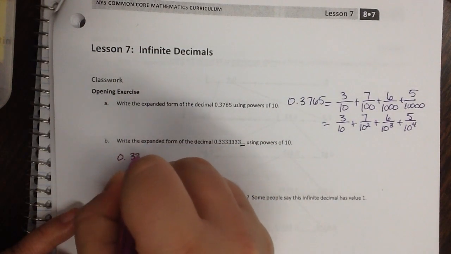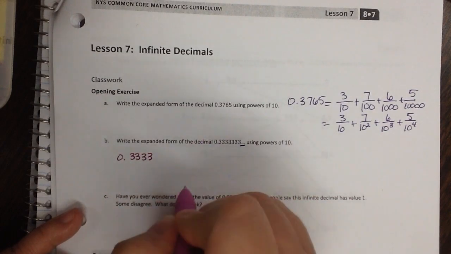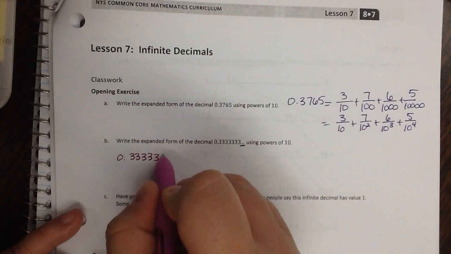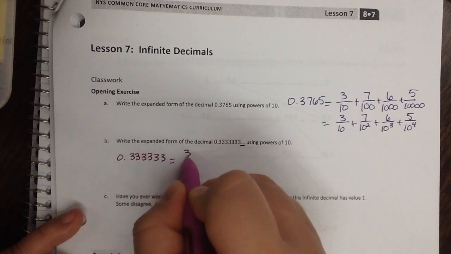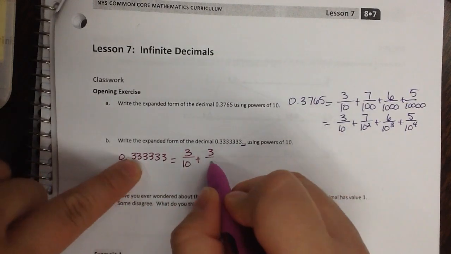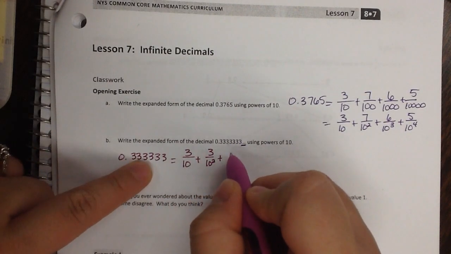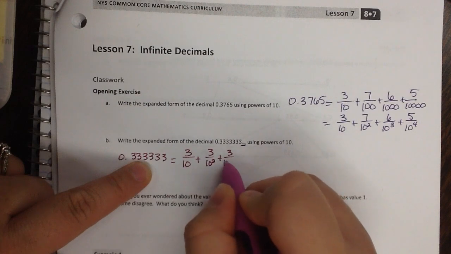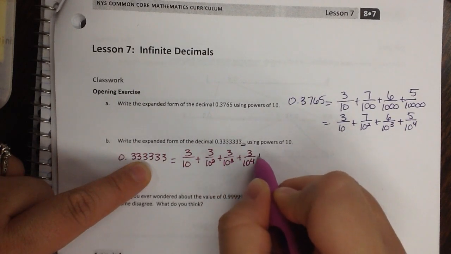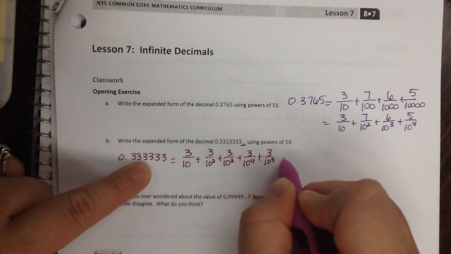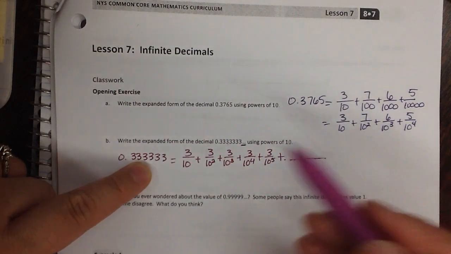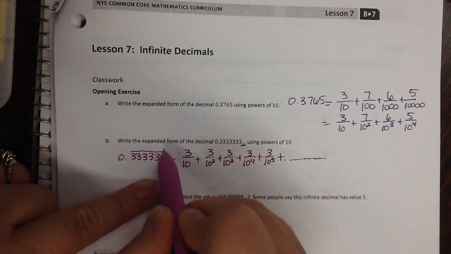So 0.3333 equals 3 over 10 plus 3 over 10 to the second plus 3 over 10 to the third plus 3 over 10 to the fourth plus 3 over 10 to the fifth, and that would just go on and on and on forever because this is repeating. Okay?